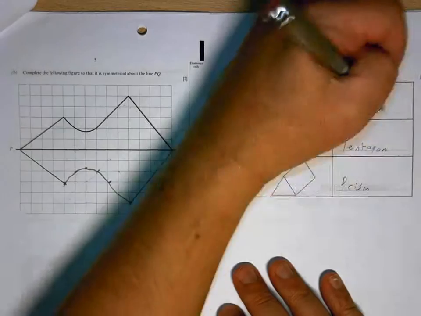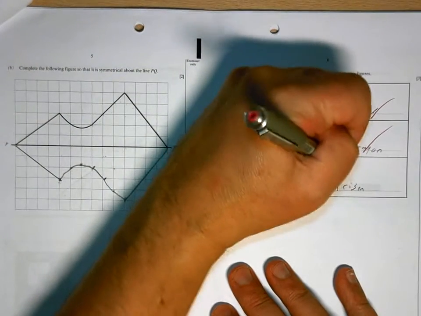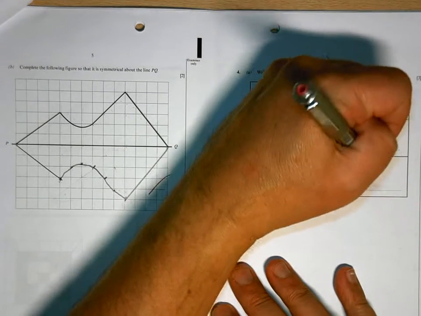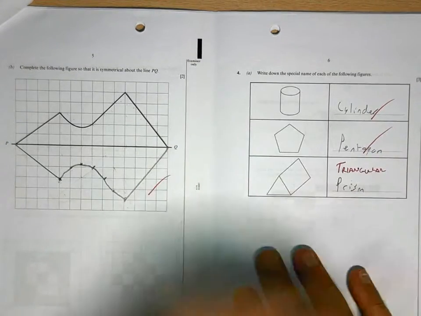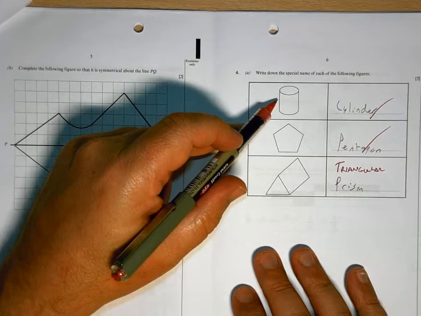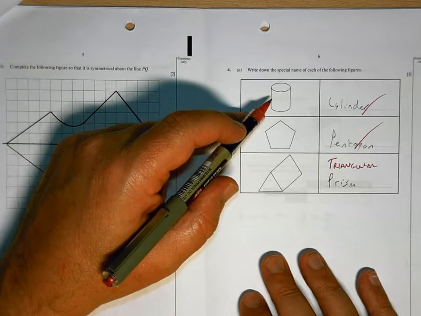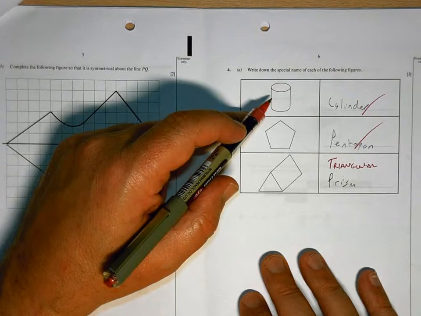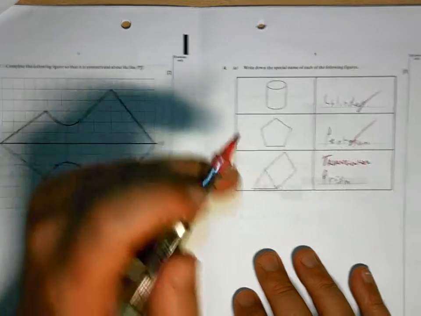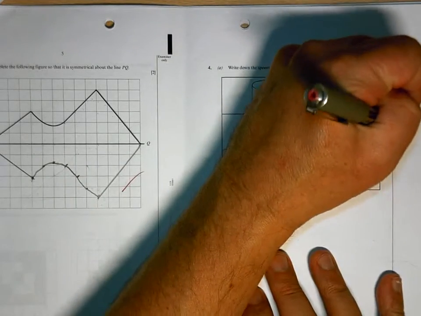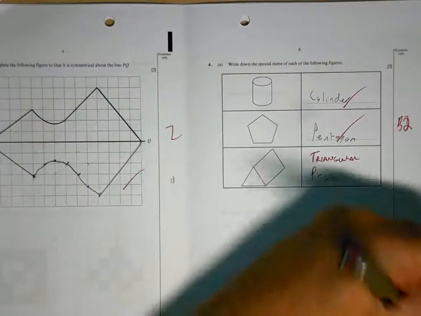That's good. You need to be more exact with this one. Triangular prism, because that's a prism too. Okay, so that if you'd have said a round-faced prism instead of cylinder, you'd have got the mark. That's a triangular prism or a circular prism. So 2 out of 3. Oops, 2 out of 3 there. 4 for the page.